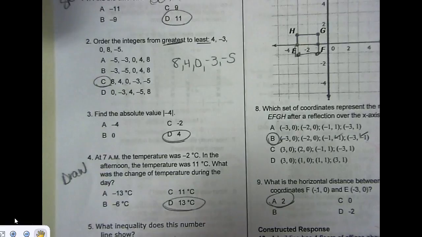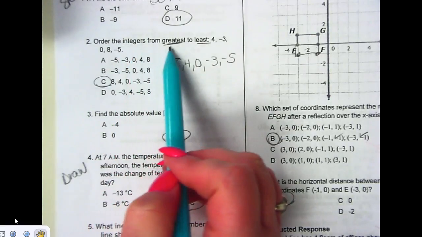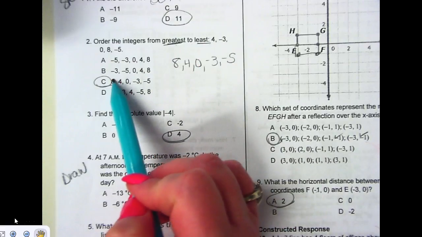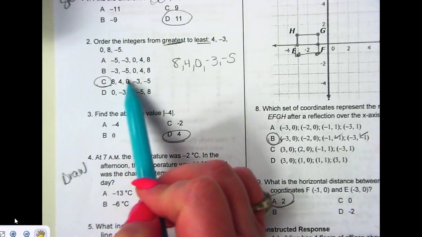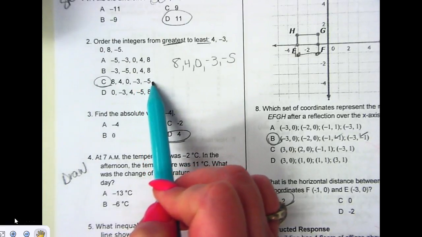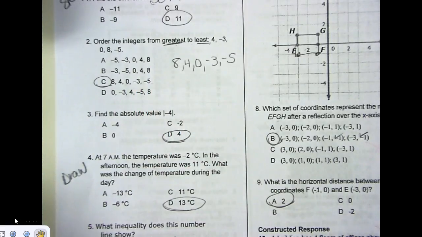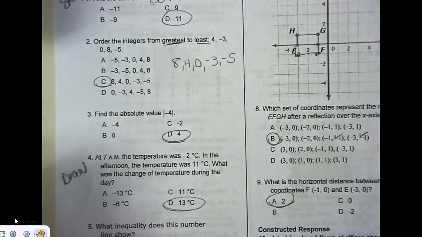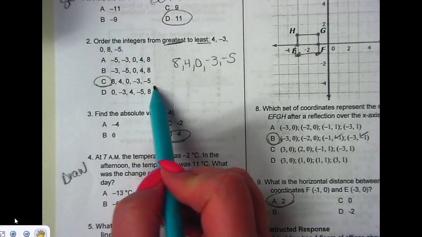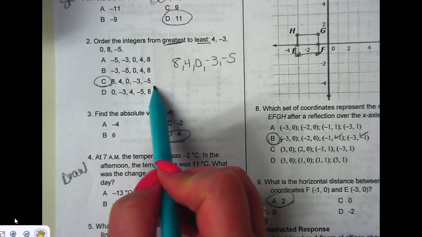All right. 2, order the integers from greatest to least. So the biggest number is 8, 4, 0. Then -3 and -5 is the smallest of all of them. If I was about to get $10, would I have more money left at the end if I paid somebody $3 or if I paid them $5?